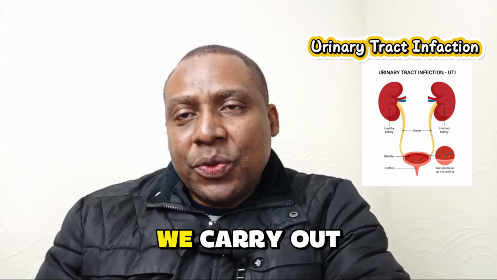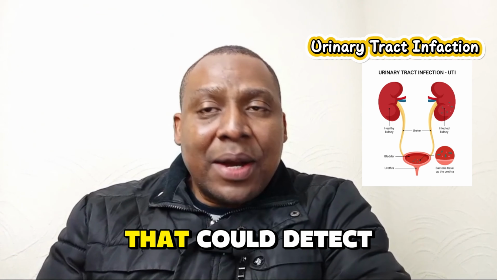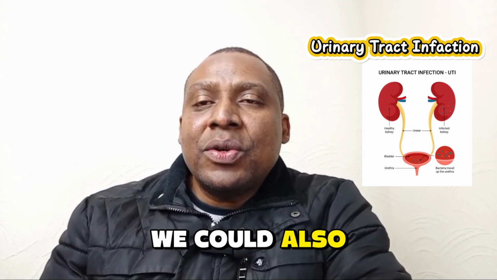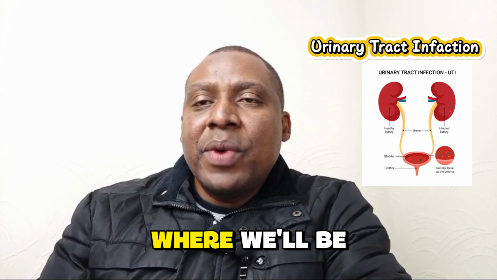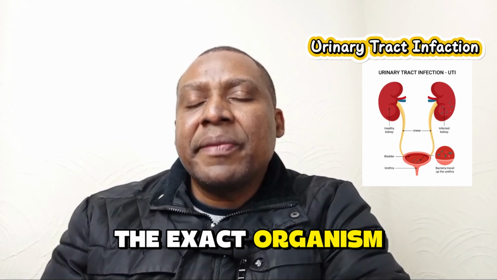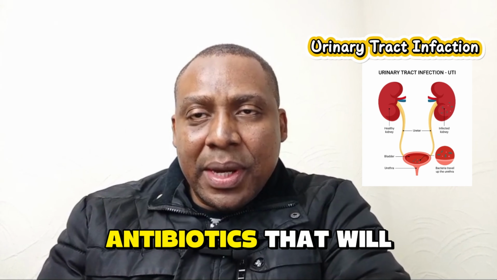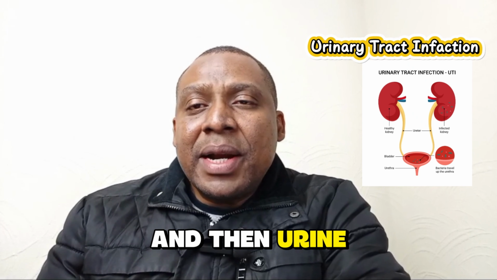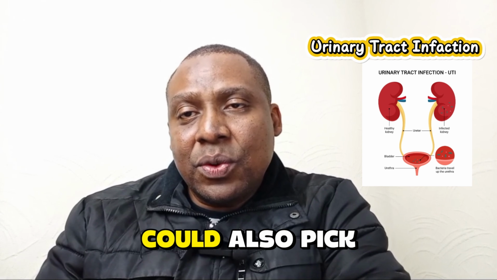What are the investigations we carry out? Investigations such as urinalysis. So in urinalysis, that could detect a patient that has urinary tract infection. And then we could also go ahead to do what's called the urine microscopy culture and sensitivity, where we'll be able to detect the exact organism and then the particular antibiotics that will be used for treatment. And then the urine MCS or urinary microscopy culture and sensitivity could also pick up white cell casts.